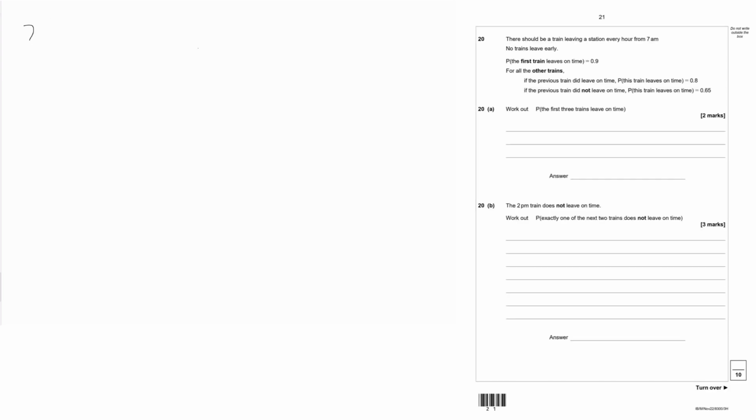So moving on to question 20. And we're told that there should be a train leaving a station every hour from 7 a.m. No trains leave early. We're told the probability the first train leaves on time is 0.9, and then for all trains after, if the previous train did not leave on time, the probability that this train does leave on time is 0.8, and that it doesn't is 0.65. So we want to work out the probability that the first 3 trains leave on time.